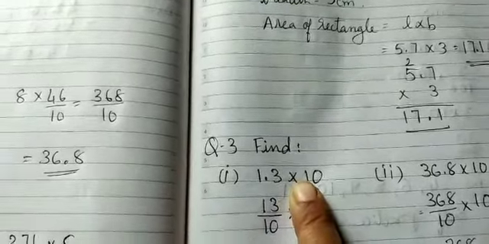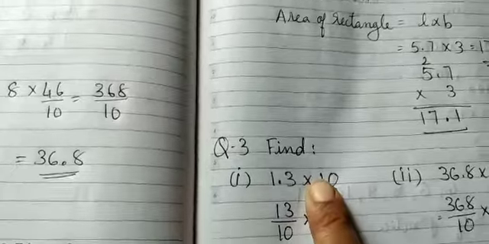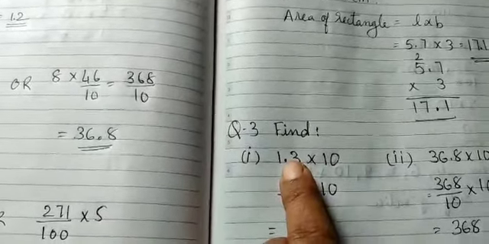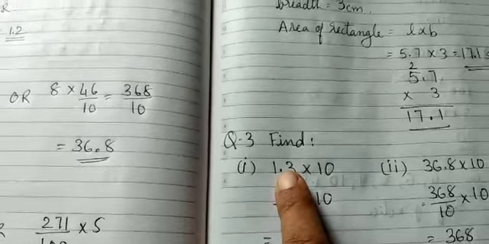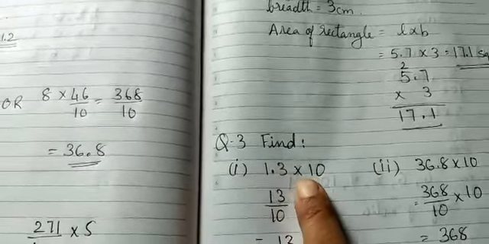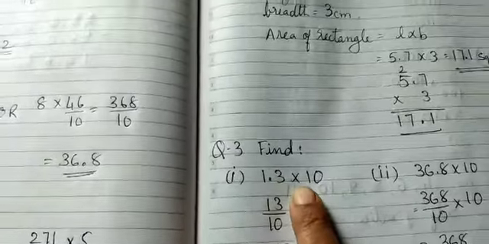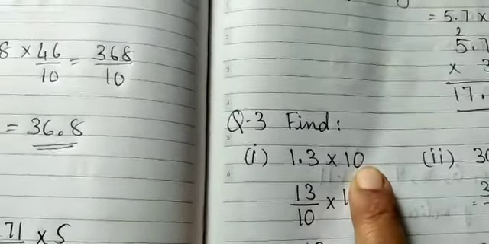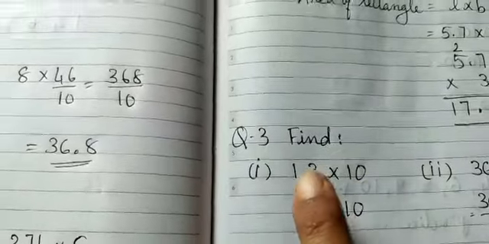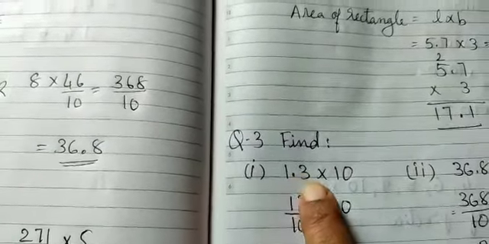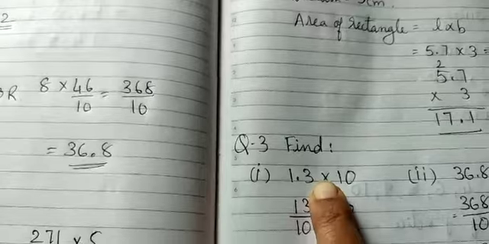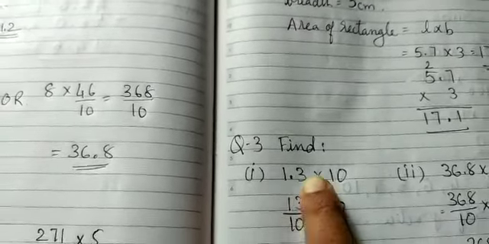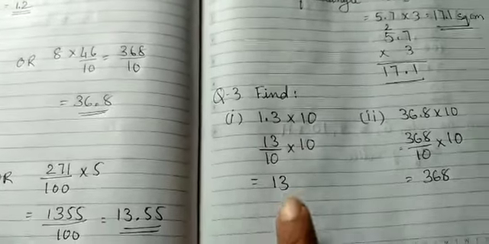Sorry, it is going to shift towards the right hand side. It's a mistake, slip of tongue. It's not going to be towards the left hand side, but it's going to move towards the right hand side. It will move how many digits? It depends on the zeros we have multiplied. 10 has only one zero, so the decimal point will move towards the right hand side one digit. So it's going to be 13.